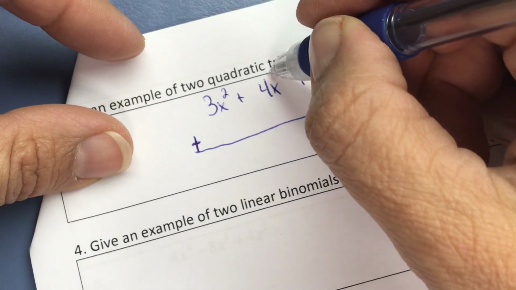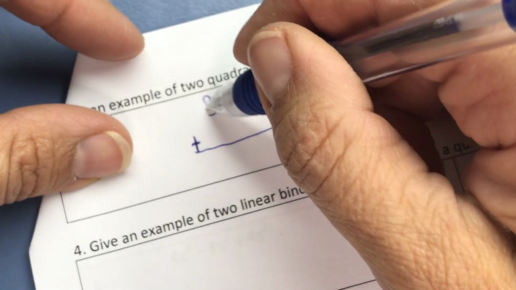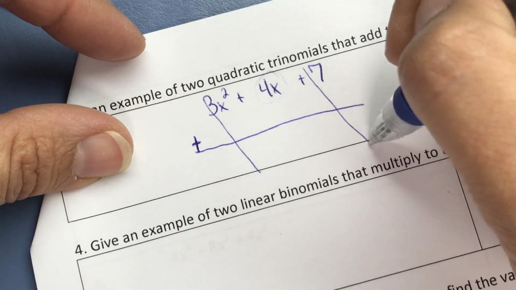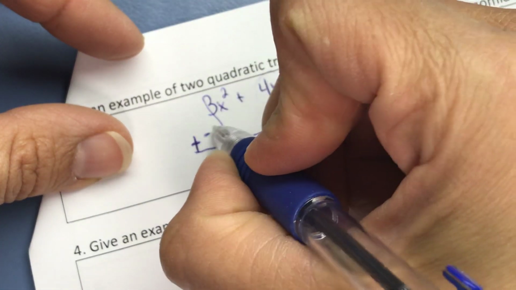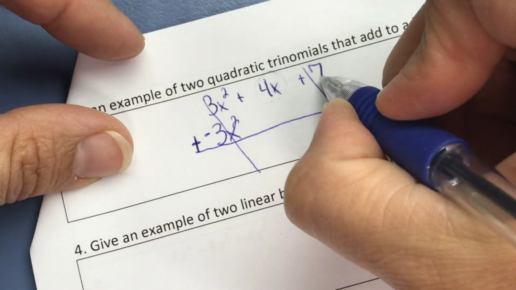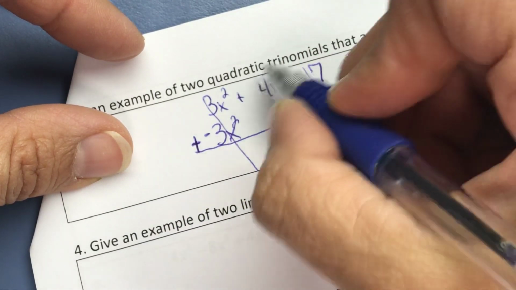So it's something that looks like this. This is a linear monomial. So when I add these up, these will have to cancel out and these will have to cancel out. The only thing that can make 3x squared cancel out is negative 3x squared, and the only thing that cancels out 7 is negative 7. And then I can just pick anything with an x.